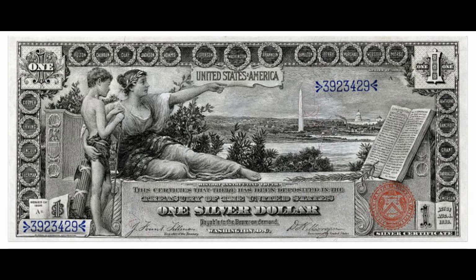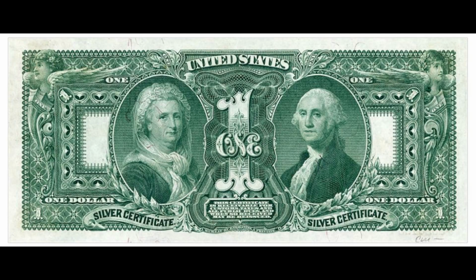The $1 bill depicts Columbia pointing her finger at the Washington Monument. The banknotes were created using a huge number of intricate artistic elements that made them so popular. Silver certificate, 1896. Martha and George Washington are pictured here. Note the angels looking to the sides.